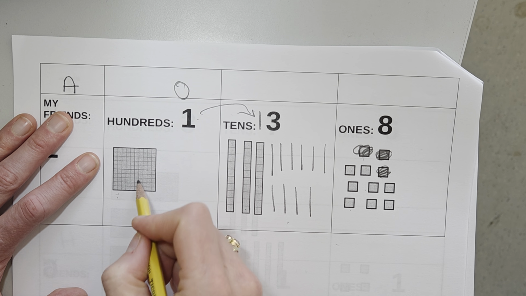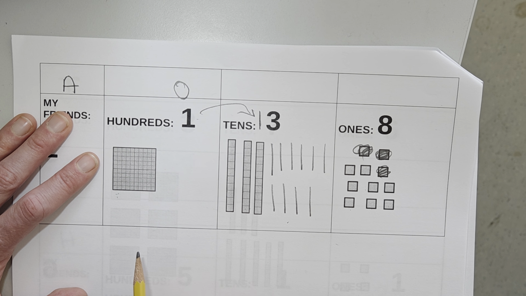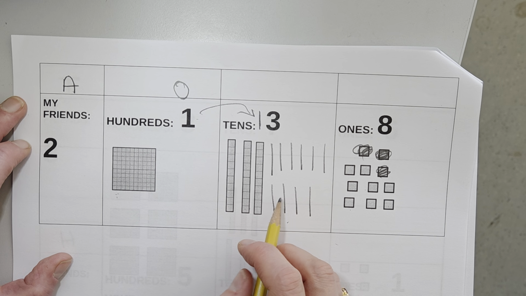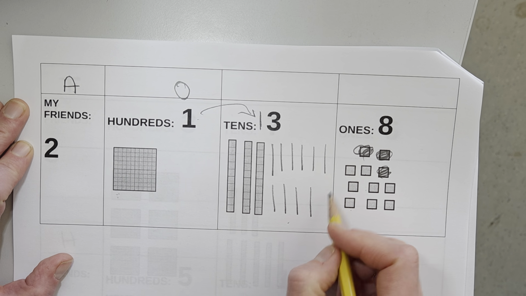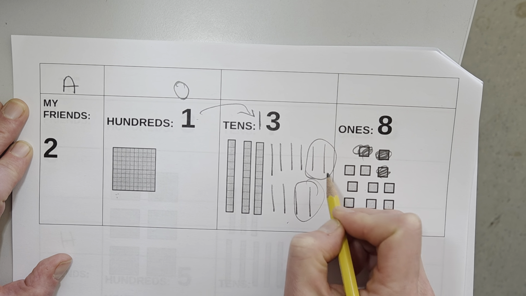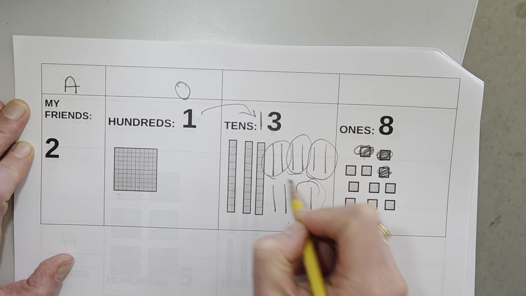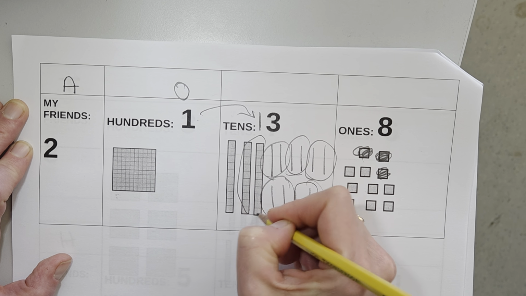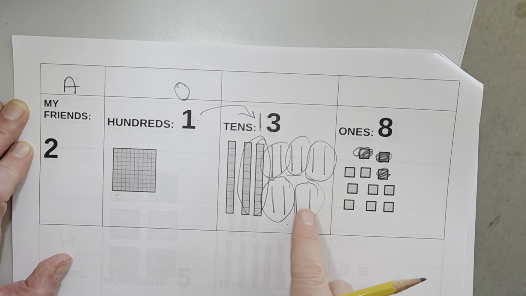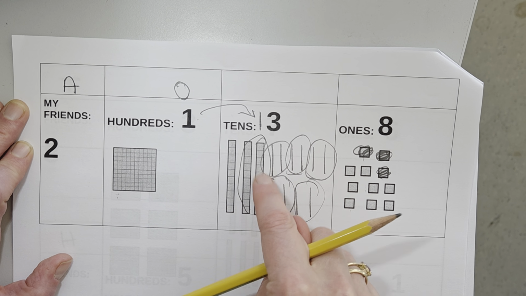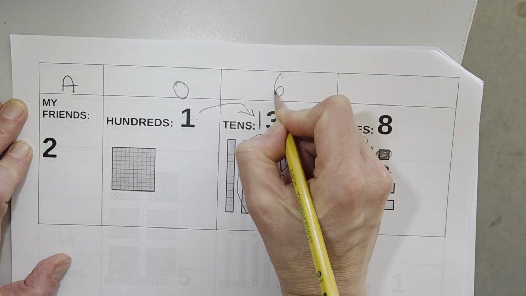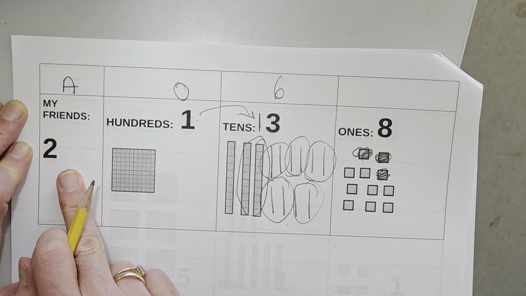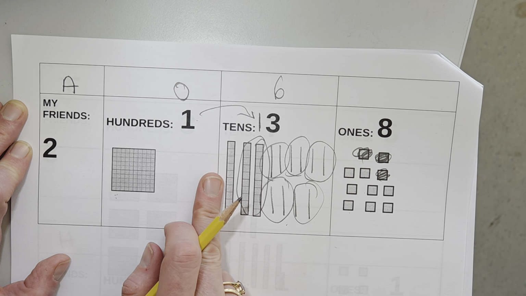Okay, because we didn't get to give it out, so we broke it up and turned it into tens. Now we have 13 tens, and we're doing groups of 2. 1, 2, 3, 4, 5, 6, 7, 8, 9, 10. There we go. So 1, 2, 3, 4, 5, 6 groups. 2 times 6 is 12. That seems right, right? How many do we have left over?